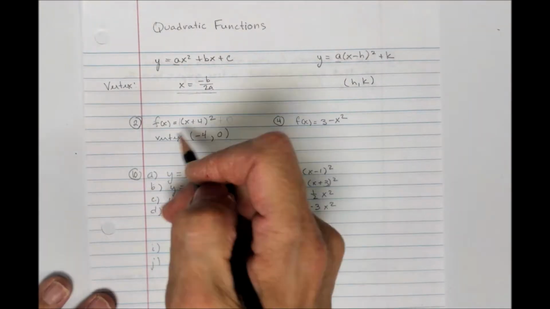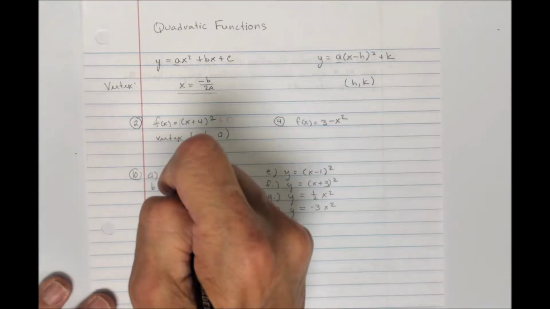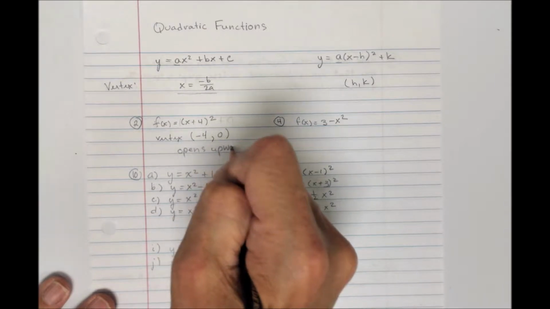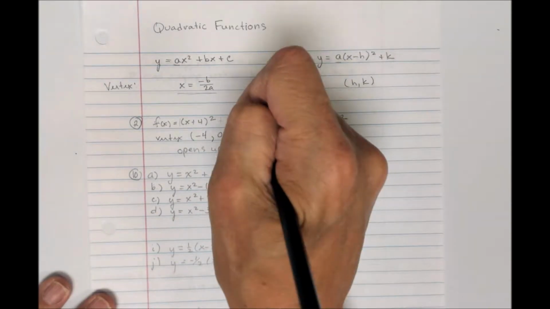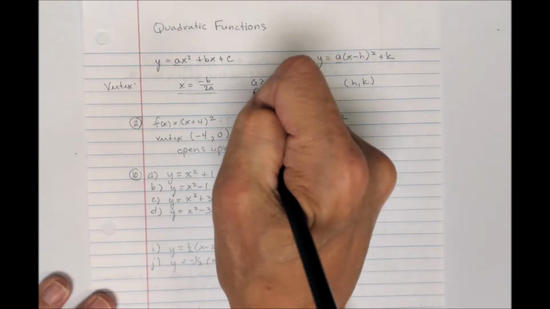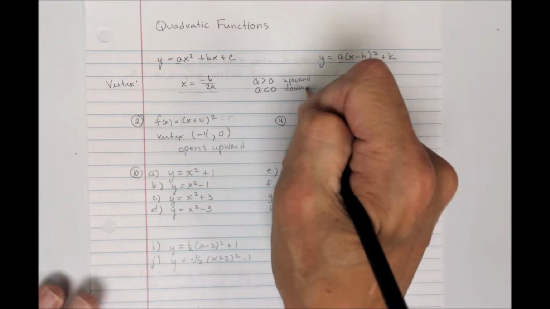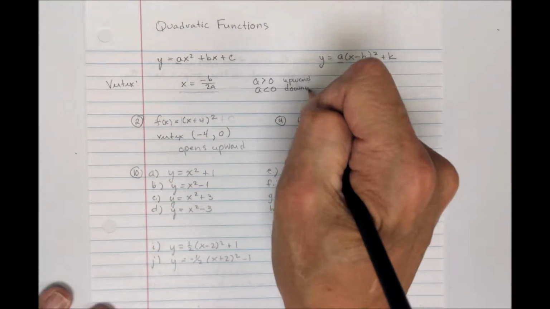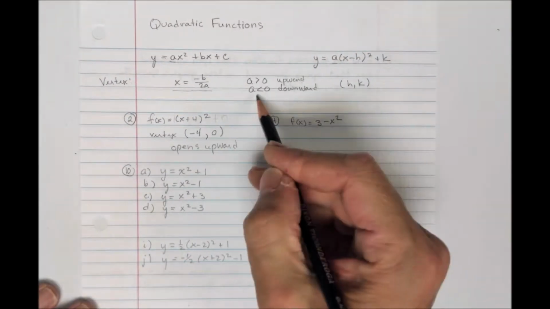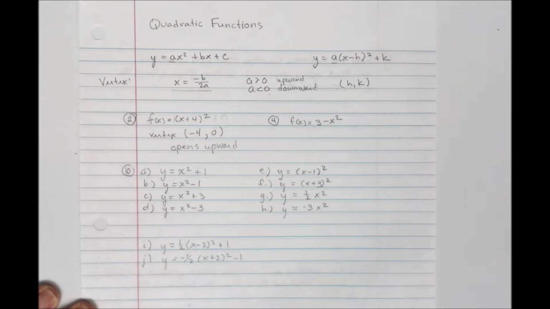And we also know that because a is 1, it opens upward. You say, well, how do you know when it opens upward? Well, when a is positive, it opens upward, like a regular looking U. If a is negative, less than 0, it opens downward, like an inverted U, an upside down U.